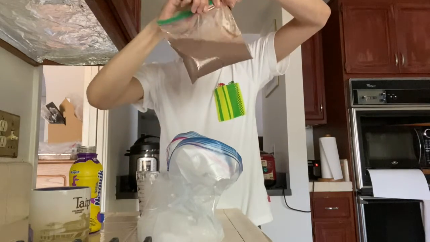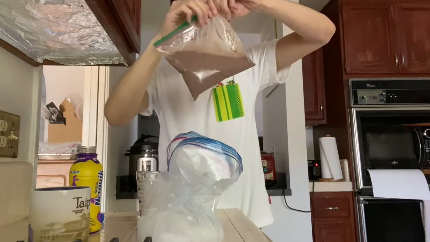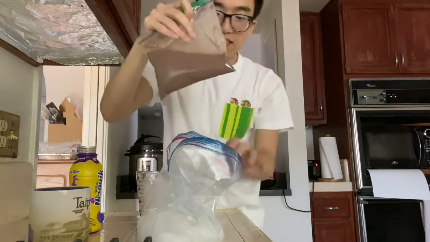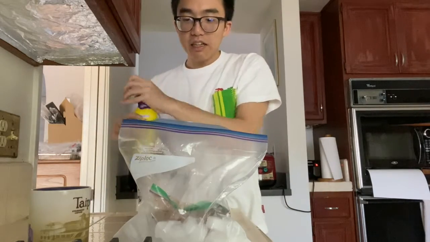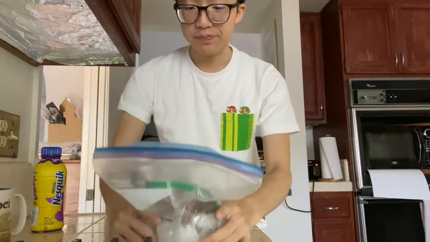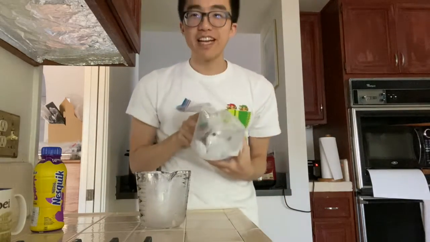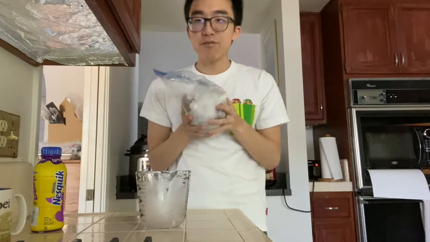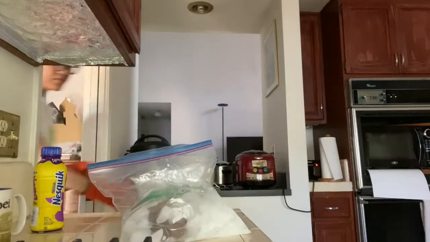Make sure it's completely zipped because we don't want this to leak everywhere in the giant bag. You can also wear gloves so that your hands don't get too cold. Now the fun part is we're going to shake it for about 10 minutes. So I'm going to go ahead and get gloves.